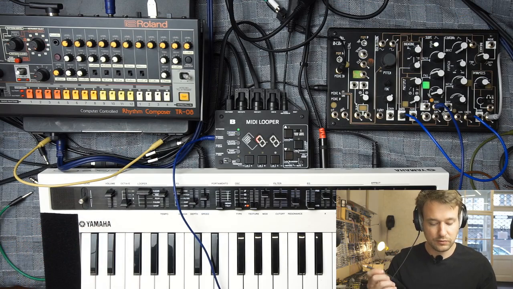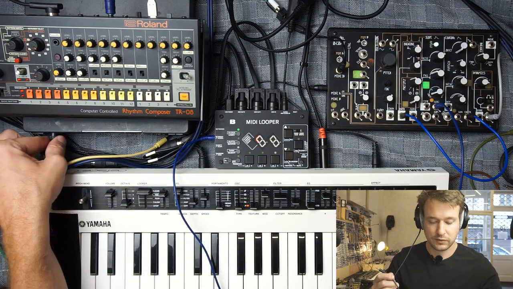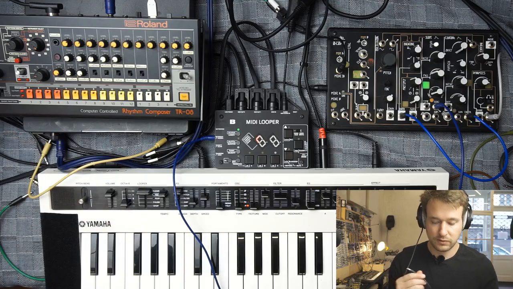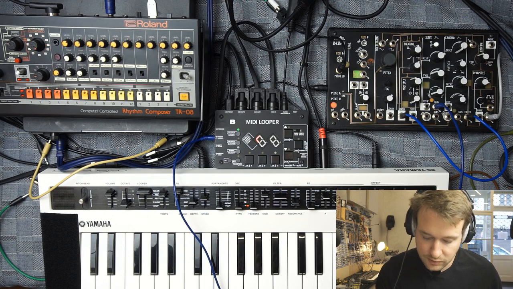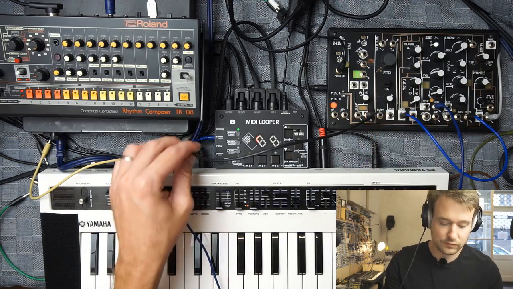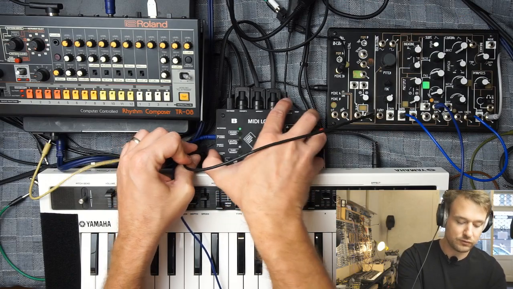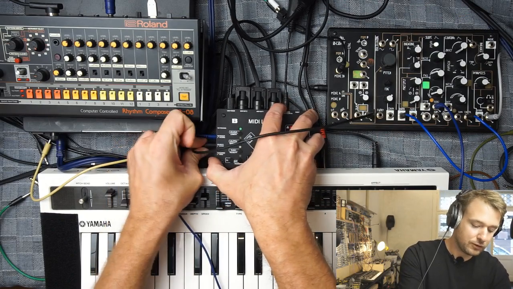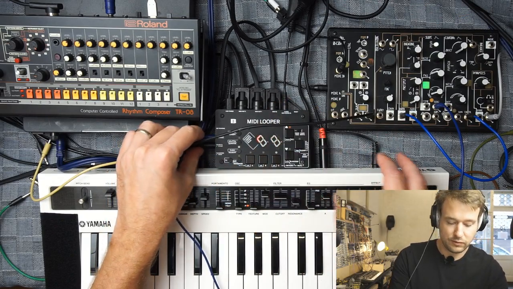So what I can be doing now is I will now go and use the velocity CV input. So I believe this would give me the access to velocity. Oops, okay.